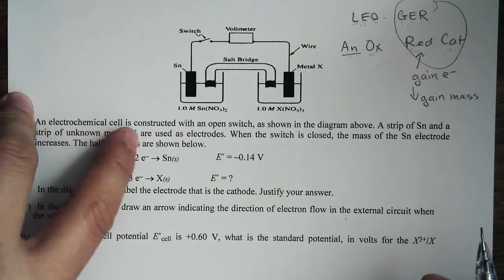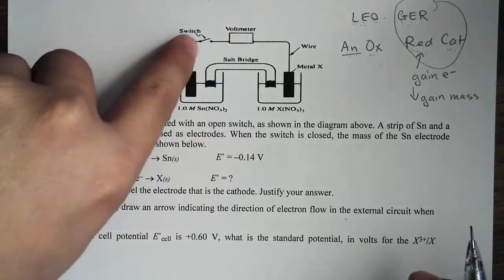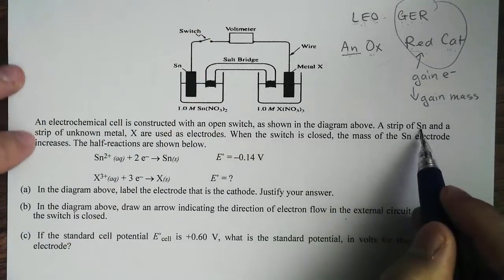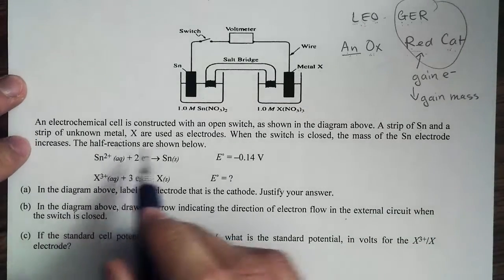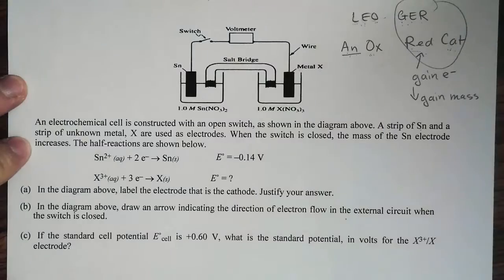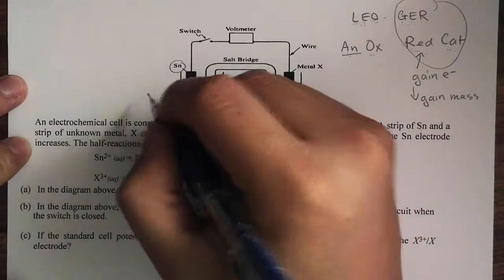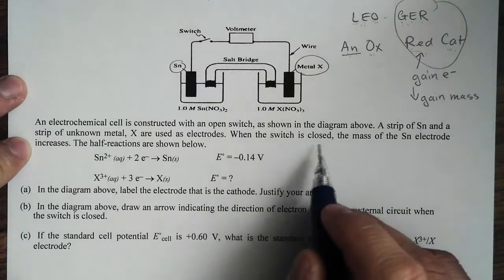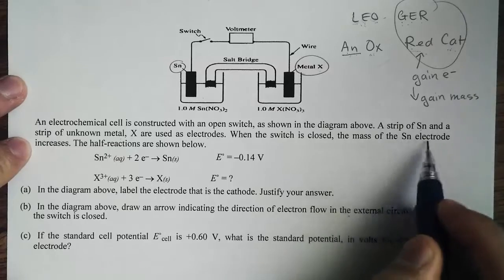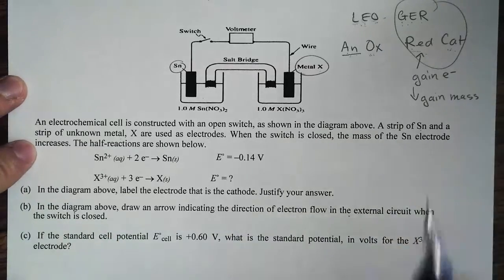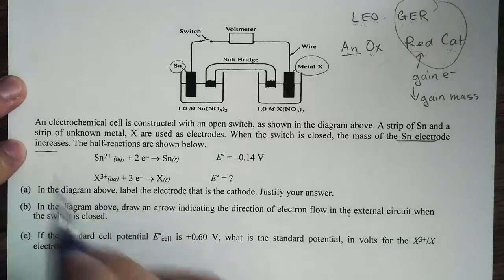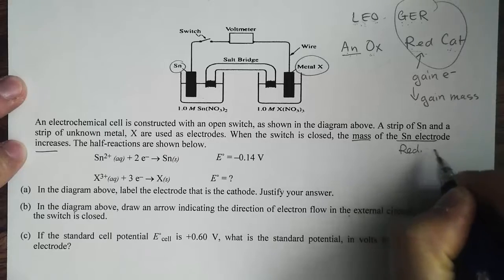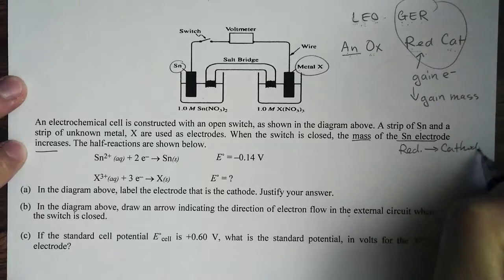An electrochemical cell is constructed with an open switch, which we know is right here. In the diagram above, a strip of Sn, which is tin, and a strip of unknown metal, X, are used as electrodes. So we have two electrodes. In this case, this is the tin electrode, and this is the unknown electrode. When the switch is closed, the mass of the Sn electrode increases. And right away, this is extremely important, because if this mass increases, we know that Sn must be where reduction occurs, and that's where the cathode is going to be, okay?